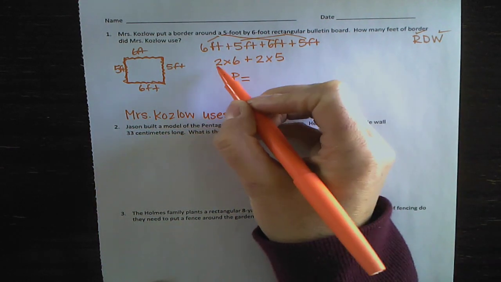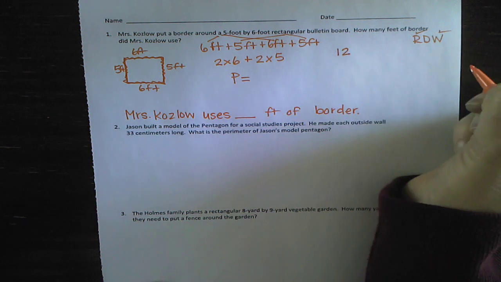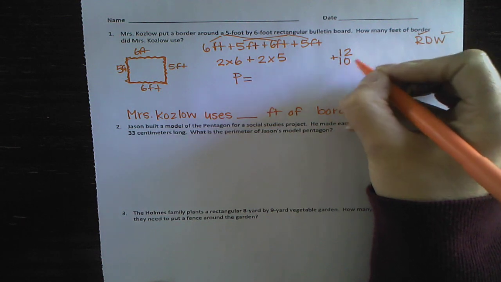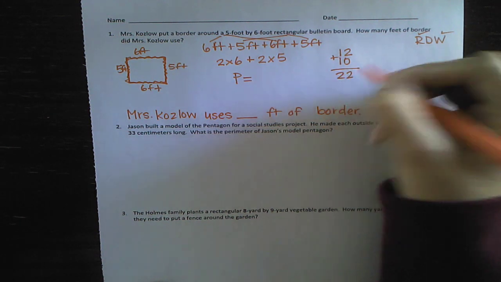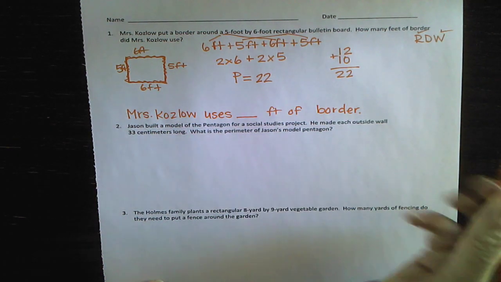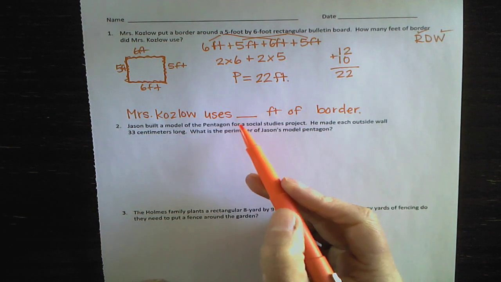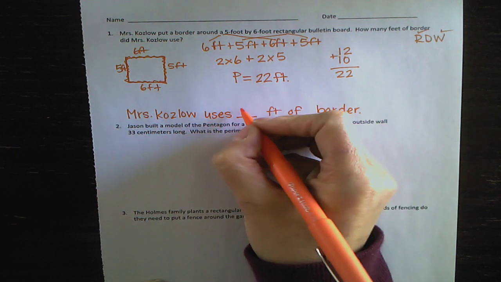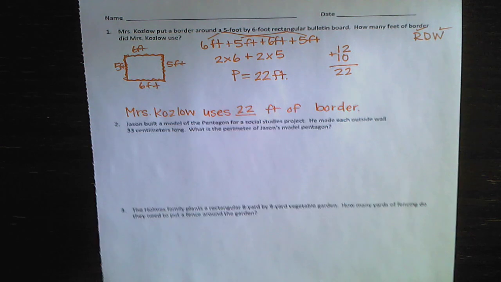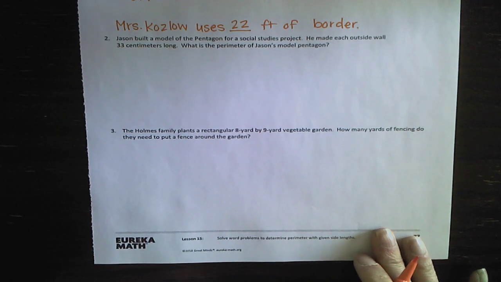So 2 times 6 is 12, and 2 times 5 is 10. If we add those together, we'll get 22. We can't just leave it at 22. We have to put our label on it, right? So we have 22 feet, and now we can fill in our blank. Mrs. Coslow uses 22 feet of border. Sweet. Let's move on to the next one.